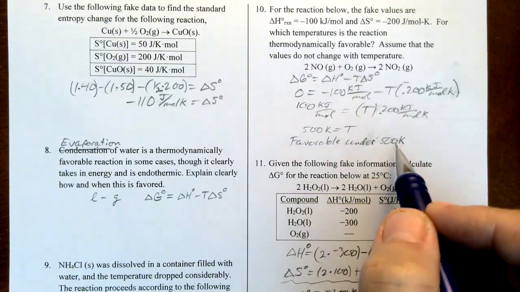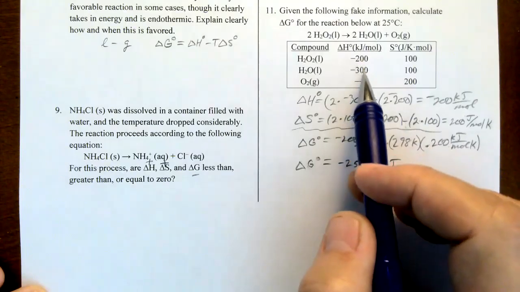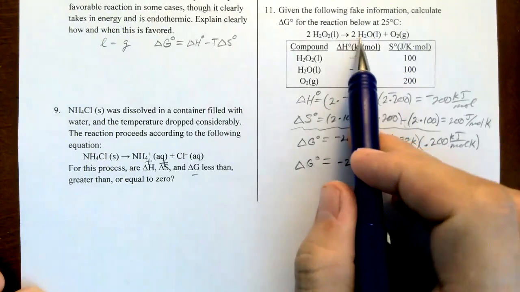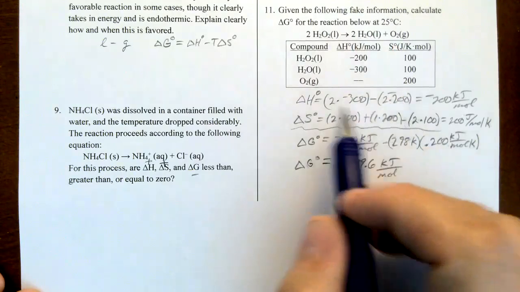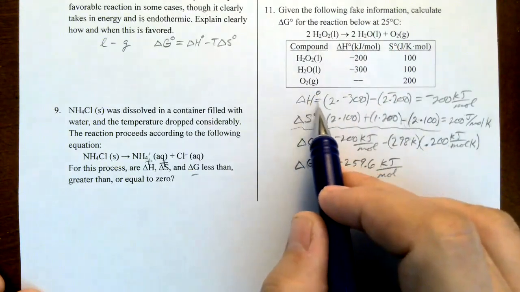What I'm going to need to do is use Gibbs free energy. So I have a hole in my information. I don't have delta H and I don't have delta S. So what I'm going to have to do is do products minus reactants for these individually, this column and this column individually. So I'm going to take the product times the coefficient minus the reactant times the coefficient and get the delta H overall for the reaction.